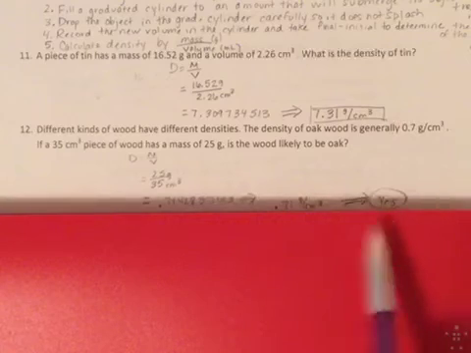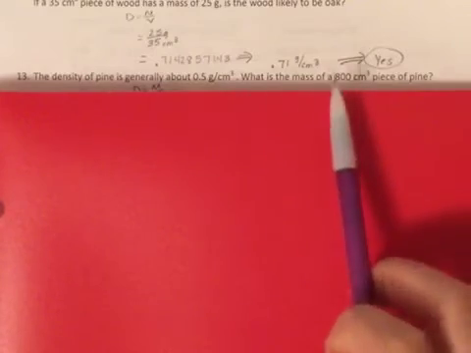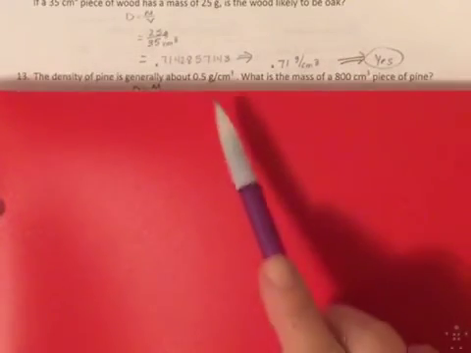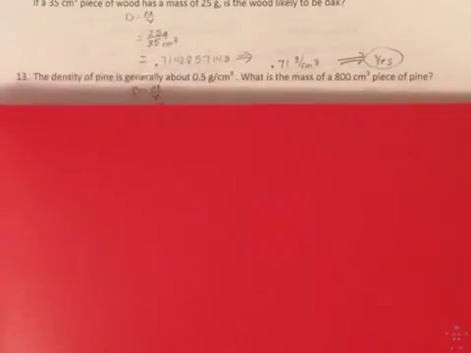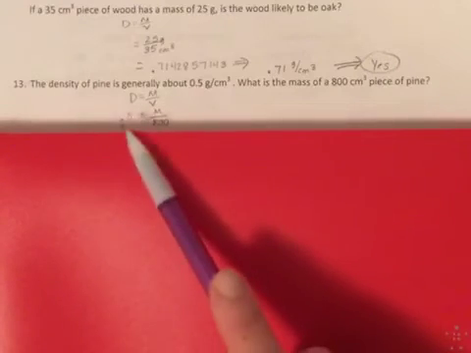So yes, it is. Now we're determining the mass of a piece of pine. That's all in the question, mass of a piece of pine. So we have our density here and we have our volume. So mass over volume there. We just sub in what we have. We had the density and we had the volume.